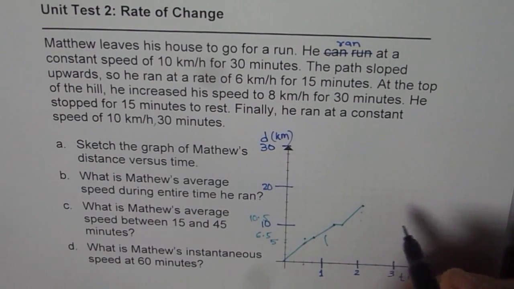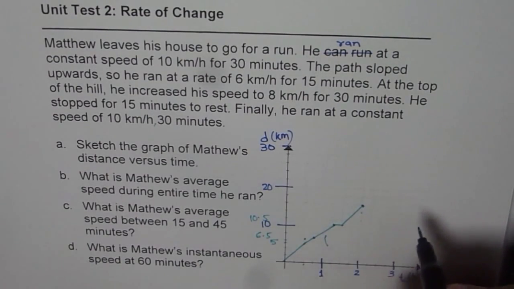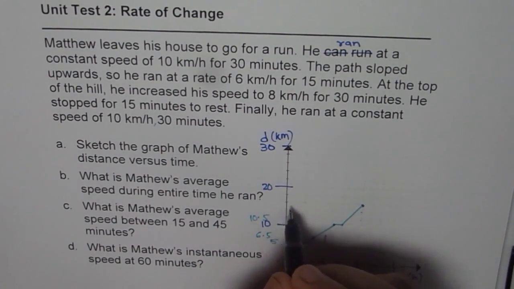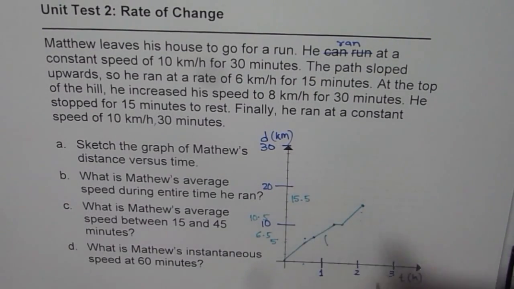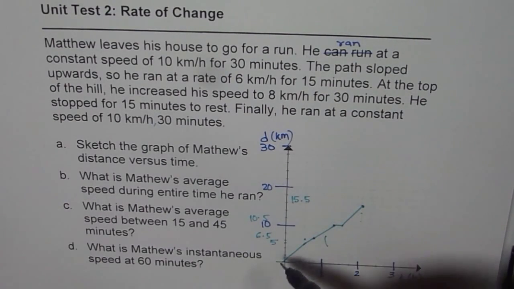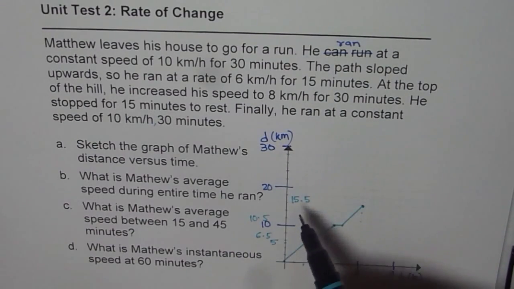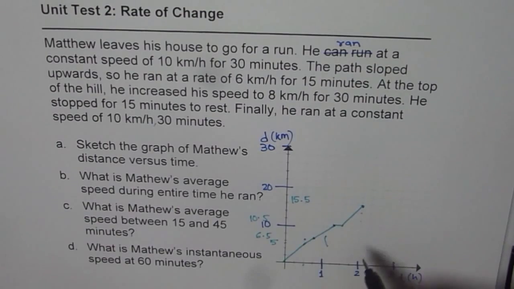Okay, so that is the final stage. This is at 15.5, right? That is the maximum distance Matthew has been to. So that is the graph which we have drawn. I could have actually stretched it a bit more, taking each as one division, right? Then it'd be easier for me. Anyway, it is not bad. Sketch the graph. That is the graph for us.